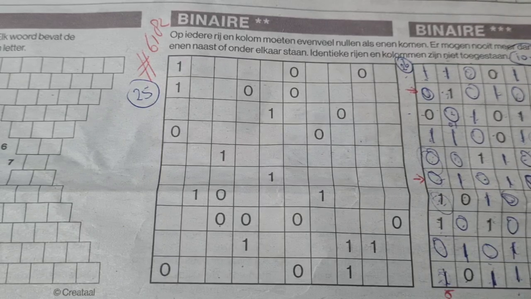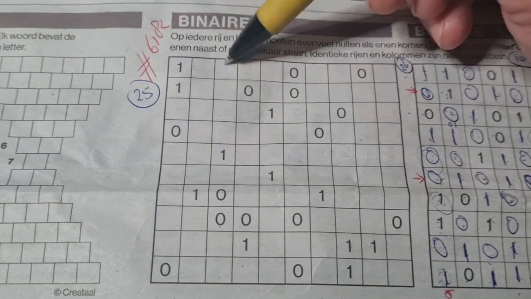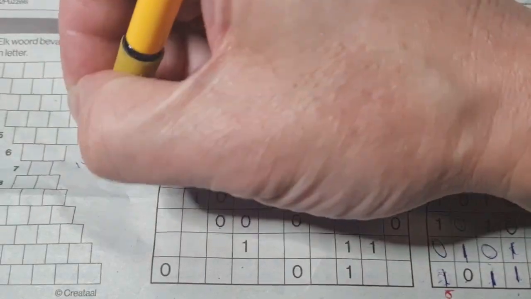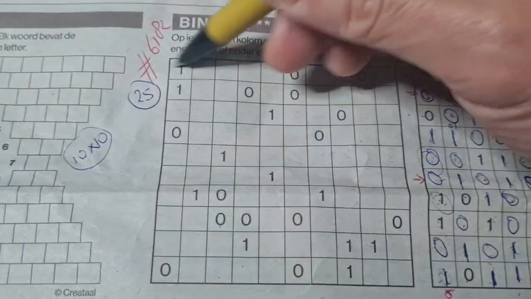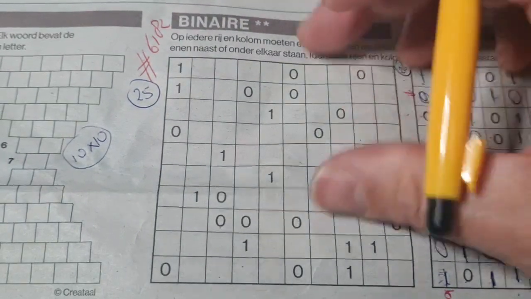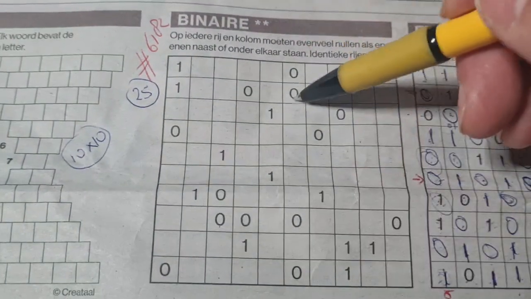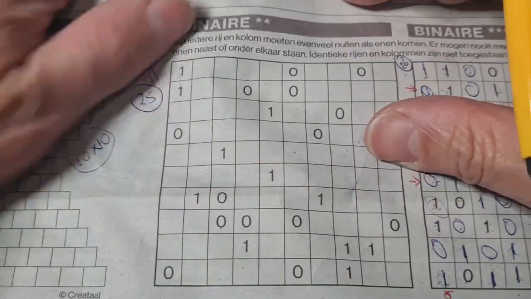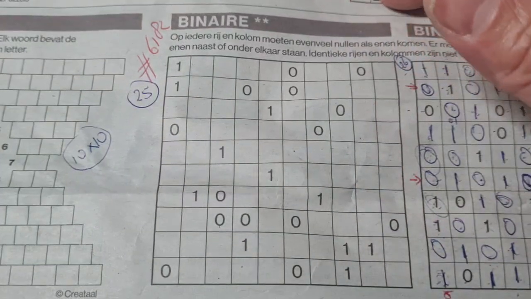What kind of binary puzzle is this one? Let me count. 1, 2, 3, 4, 5, 6, 7, 8, 9, 10. 10 by 10. Binary puzzle. That means in a row or in a column, there are always 5 O's and 5 1s. Alright, so let's get started.